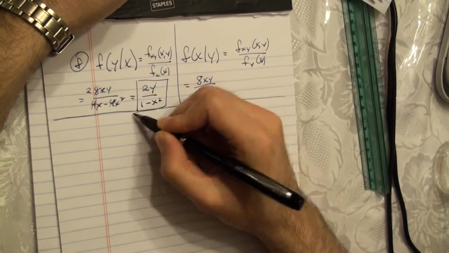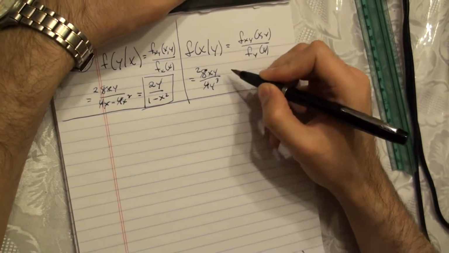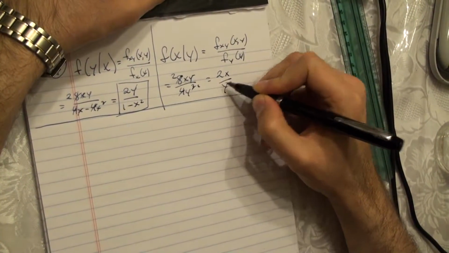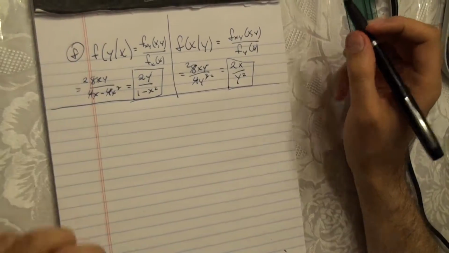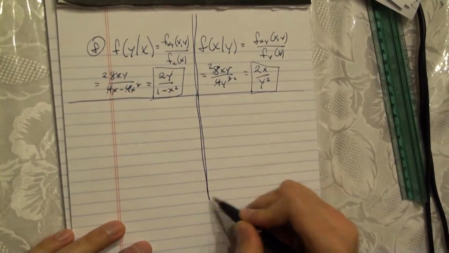So this is the first conditional density function. These cancel to make a 2. This cancels with this, so we're left with 2x over y squared. This is the second conditional density function.